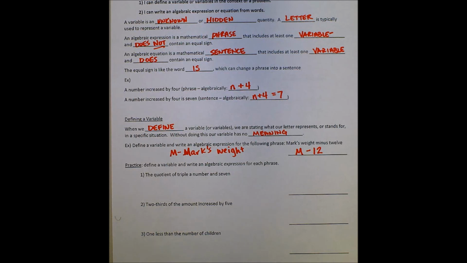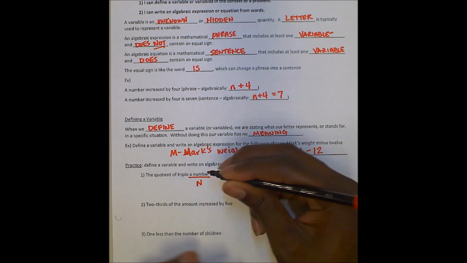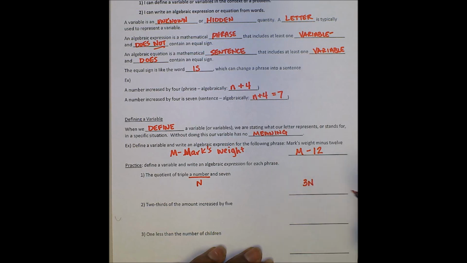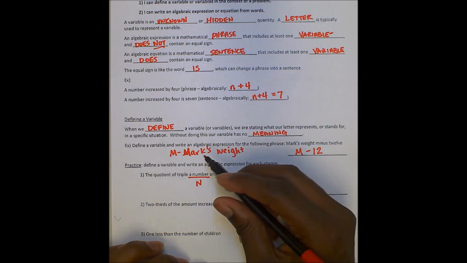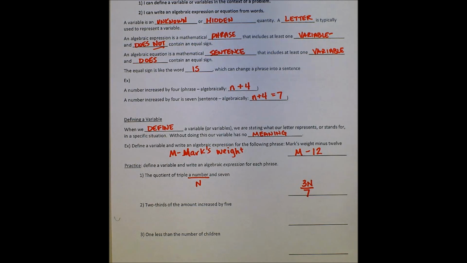So here's some practice that says define a variable and write an algebraic expression for each phrase. The first one: the quotient of triple a number and 7. The thing that we don't know is a number. I'm going to say it's n. Quotient means division, so the quotient of triple a number and 7. Triple means that we're going to be multiplying the number in. Quotient means that we're going to be dividing. And here you see that I didn't have to say n is a number. I underlined it and wrote it here. So this is another acceptable way to define a variable.